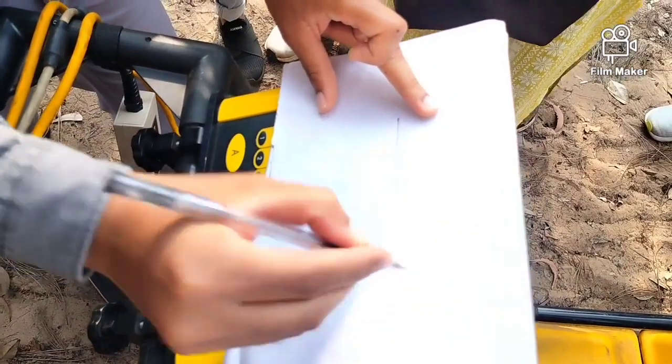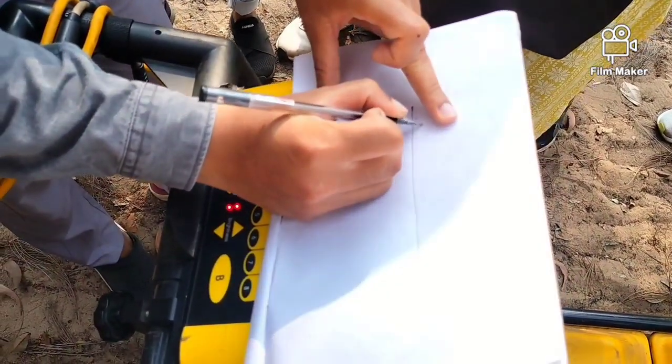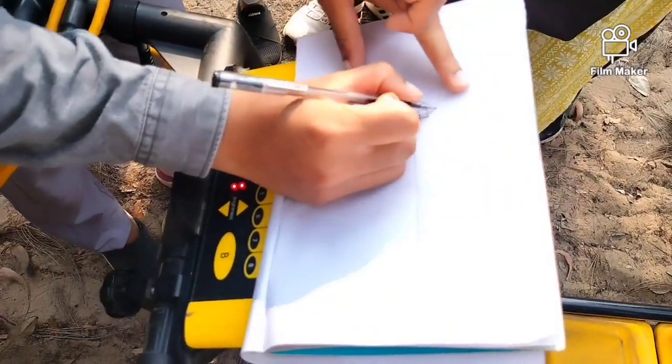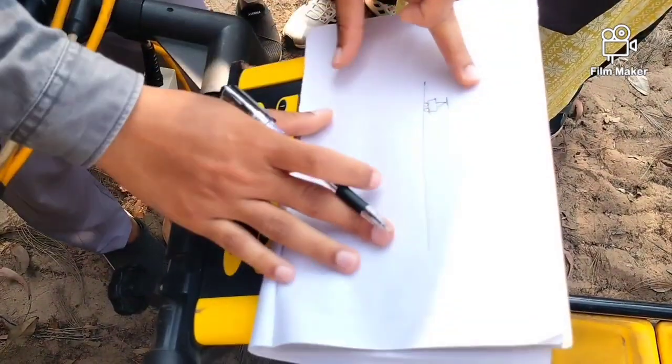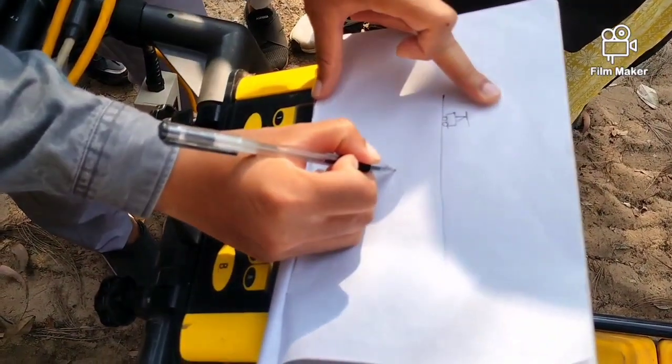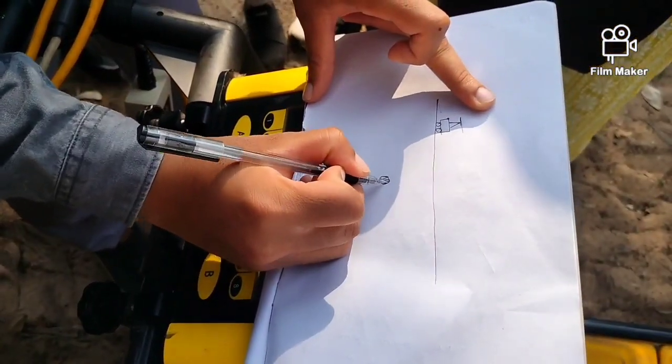Surface, we are running the GPR on. This is our GPR, something like this. Okay, let's say this is the GPR. There is some point object down here, like this is the point object.